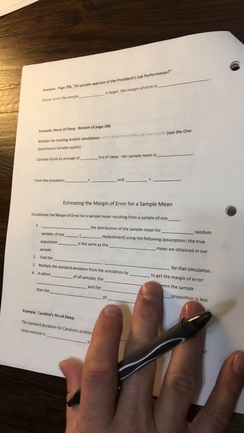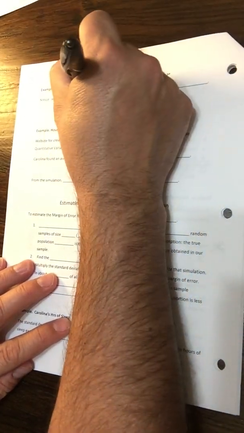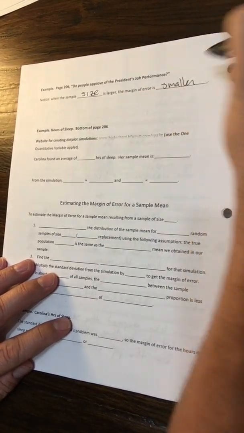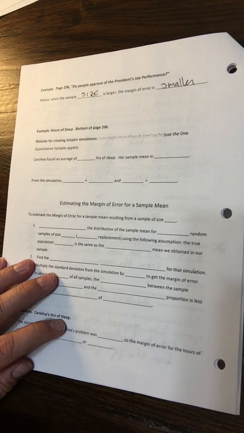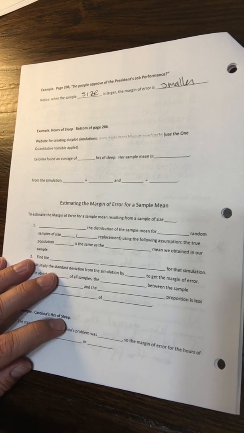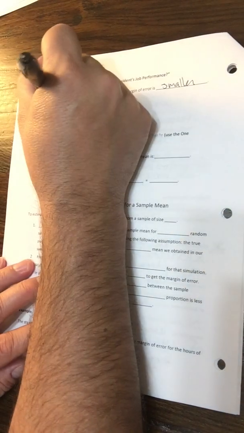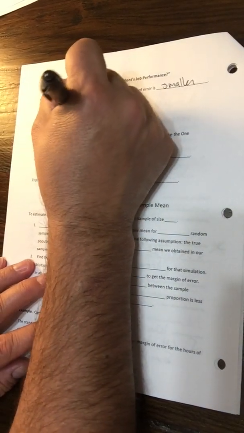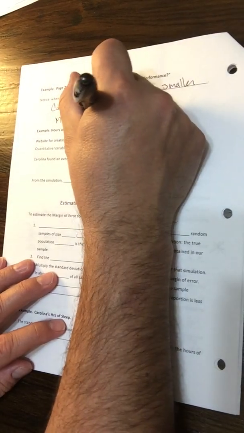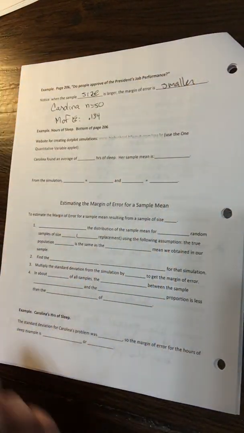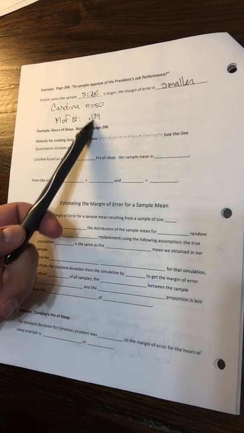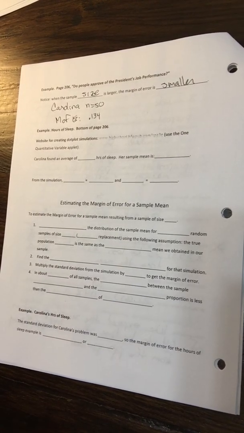So please notice this. When the sample size is larger, the margin of error is smaller. That's kind of like we saw in our dots. When we took a bigger sample size with rectangles, we saw that they were closer together, right? So I'm going to go back to my girl Carolina here. She took a sample size of 50, and what did we find for a margin of error for Carolina on the other page? We found it to be 0.134. And we said something like, we expect that the true population proportion is at most 0.134 away from our sample proportion.